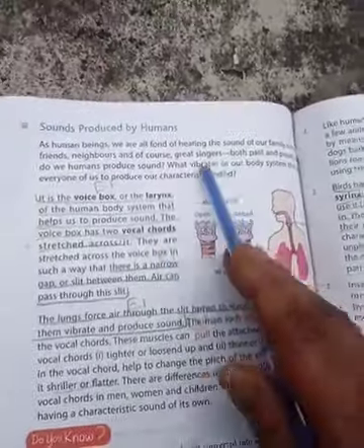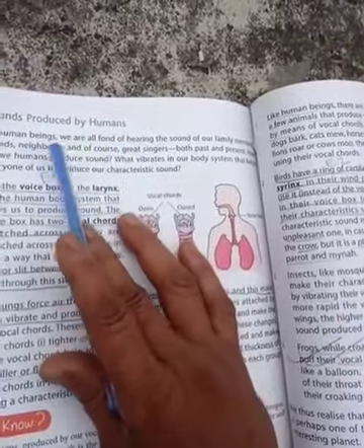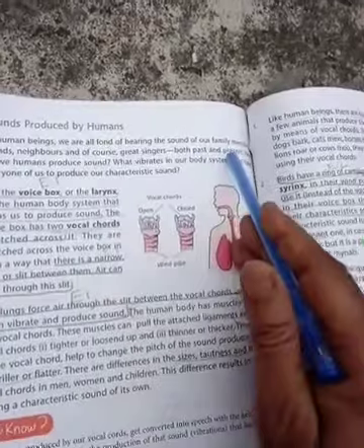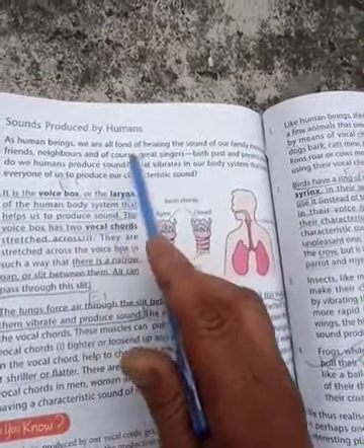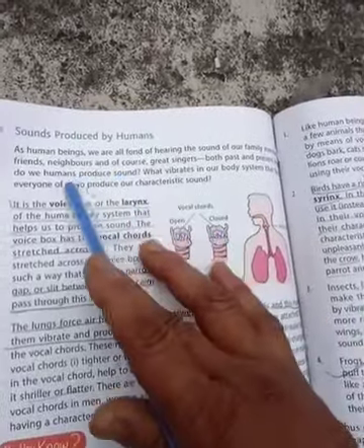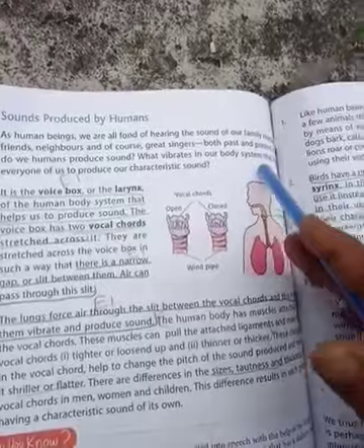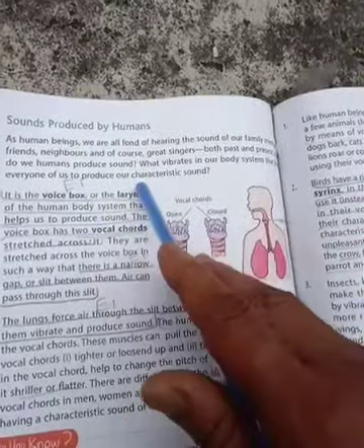Okay, so as human beings, we all are fond of hearing the sound of our family members, friends, neighbors, and of course of great singers, both past and present. How do we human beings produce sound? What vibrates in our body system that helps every one of us to produce our characteristic sound?